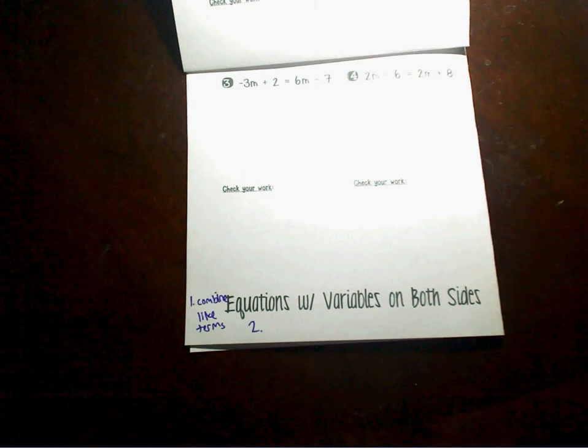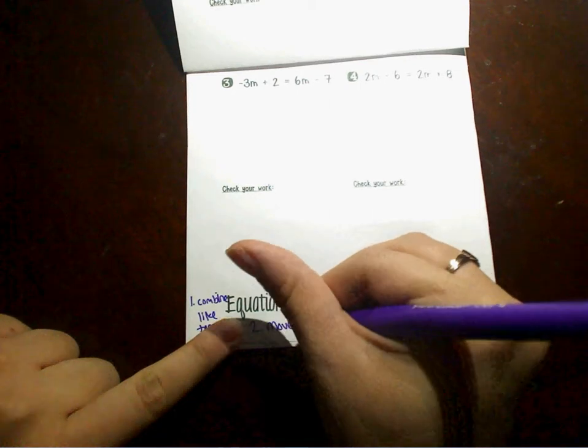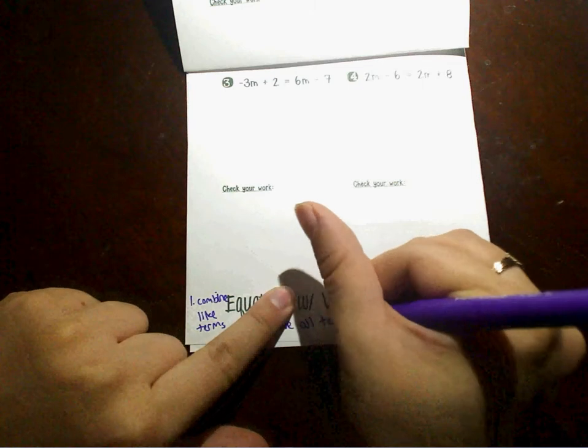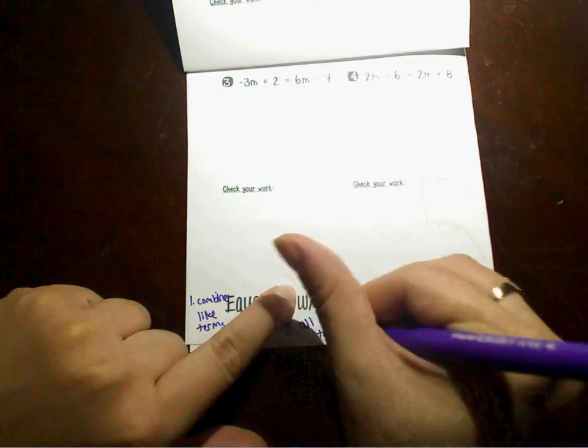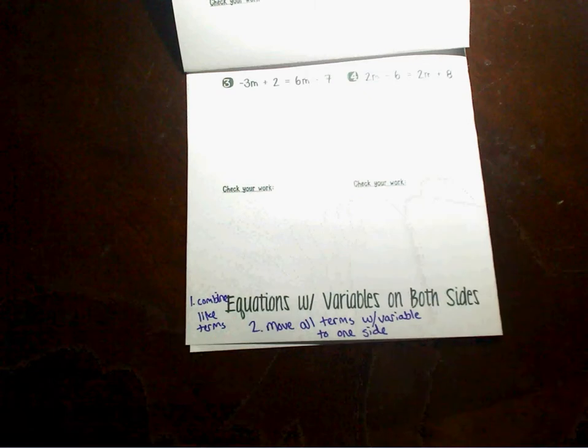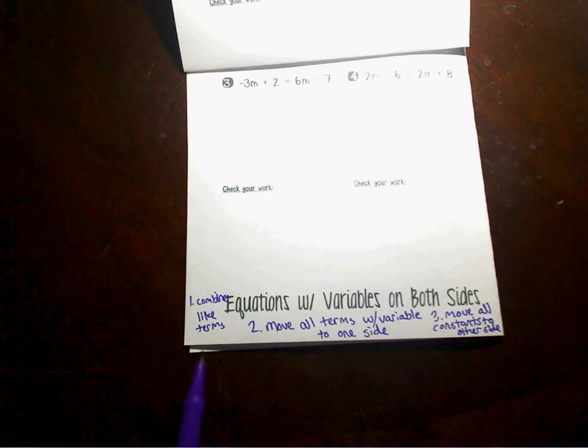And then the second thing we're going to do is, if there are no like terms, move all the x's, or terms with variables, to one side. And then the last thing you'll do is move all constants to the other side. You can fit this somewhere on your flipbook, that'd be good. If not, maybe try to write it off to the side in your notebook. But first we combine all like terms, move all the terms with a variable to one side, and then you move all the constants to the other side. Make sure they're not on the same side.